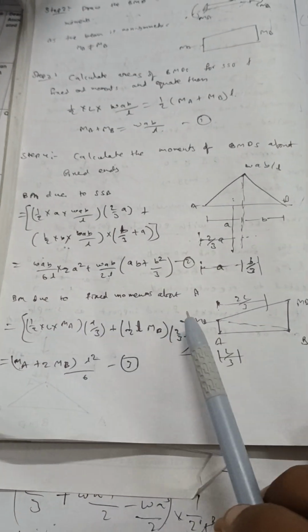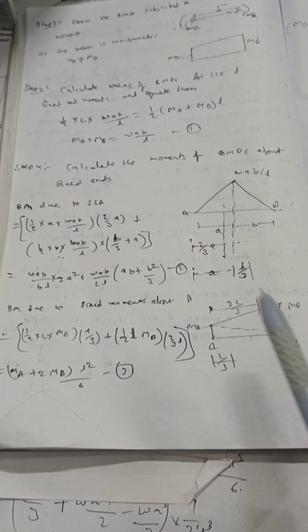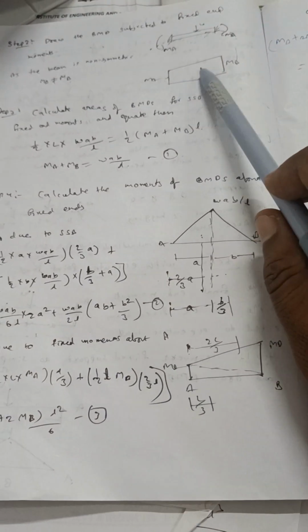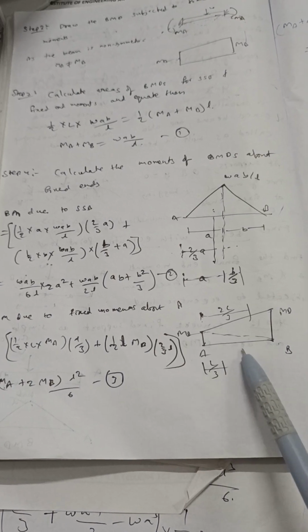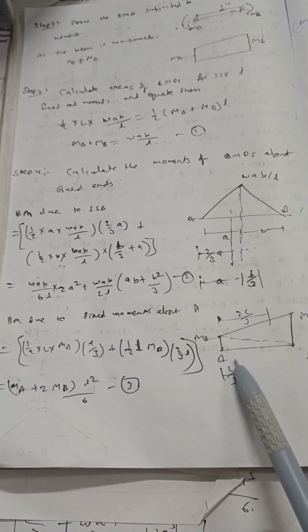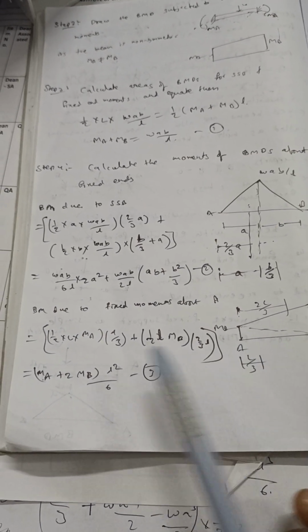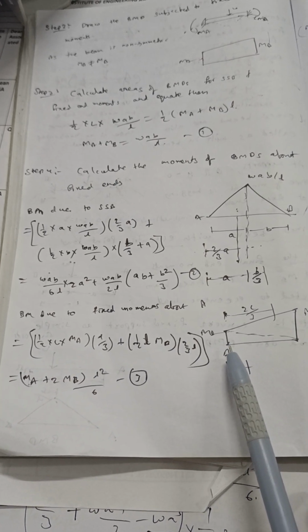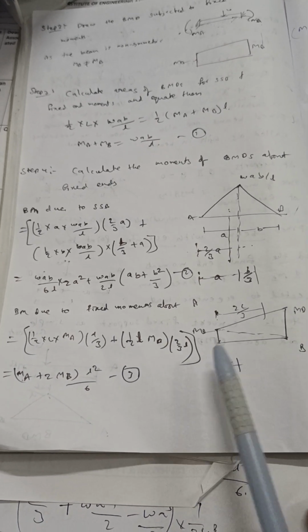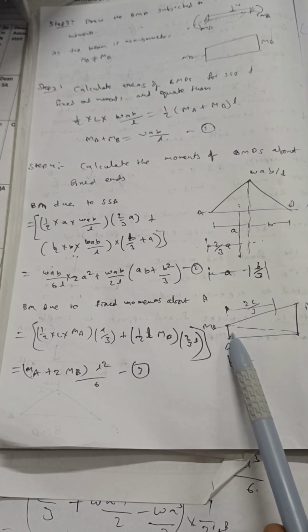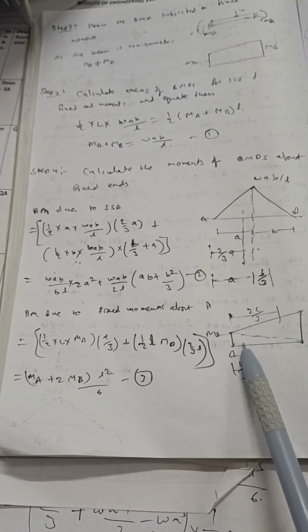Now bending moment due to fixed end moments about A. This is the second step bending moment diagram, and this is the first step bending moment diagram. Now we should calculate bending moment due to fixed moment about A. So I will divide it into two parts, first part and second part. What is the area of the first part?